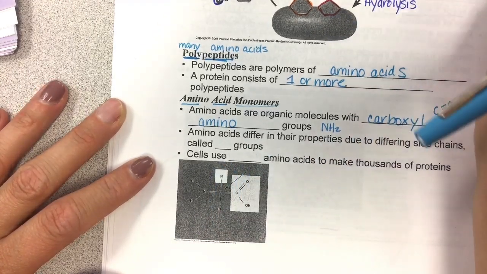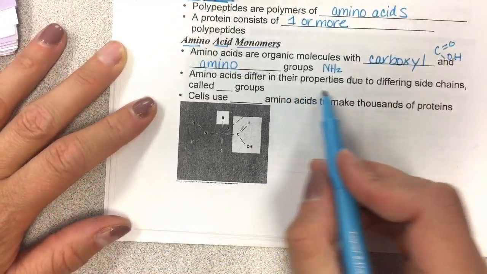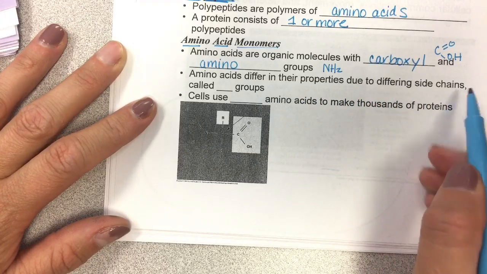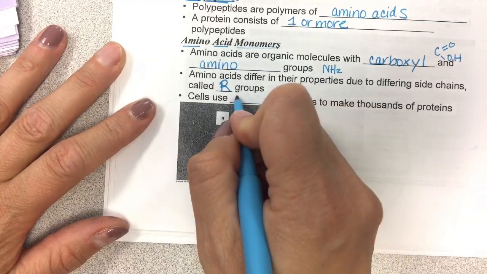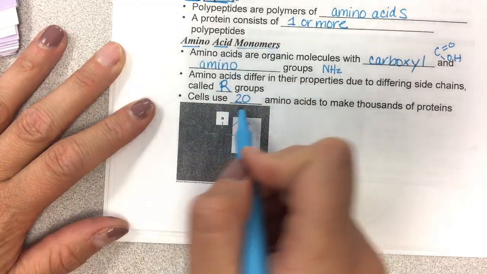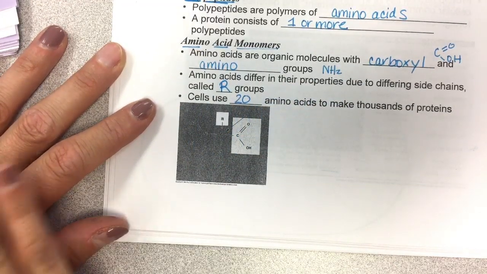Amino acids come in different types, and they differ in their properties due to differing side chains, which we call R groups. So we have a choice of 20 different amino acids. Cells use 20 amino acids to make thousands of proteins.